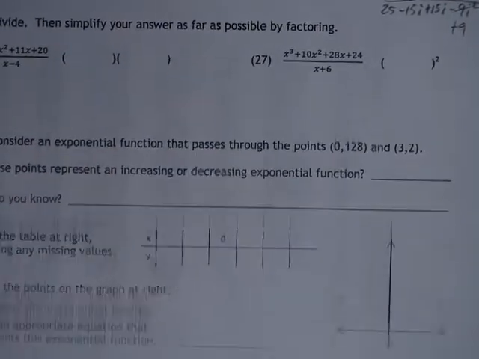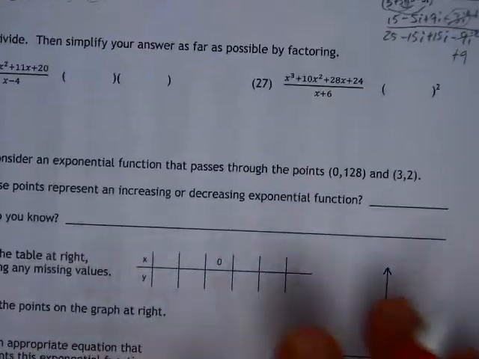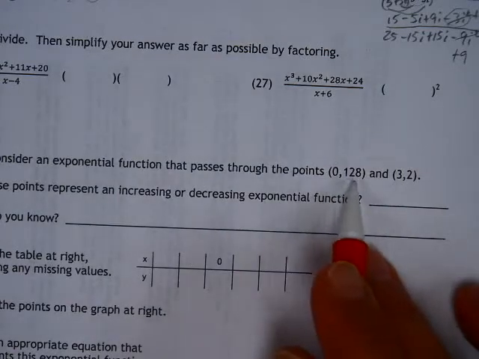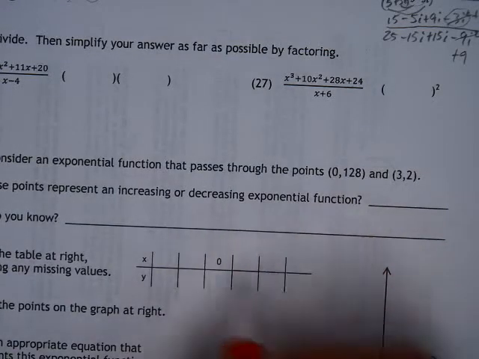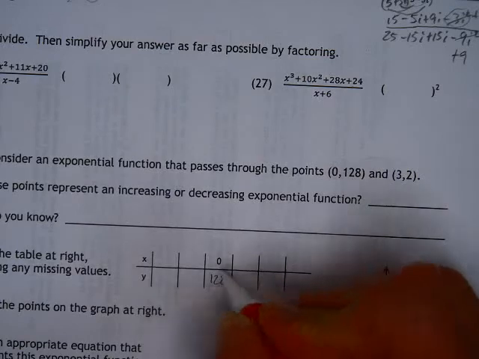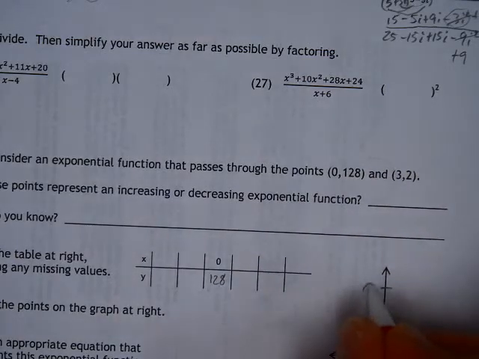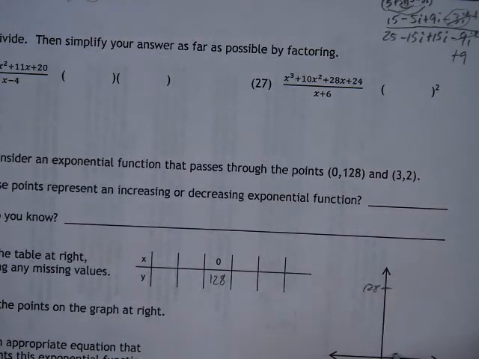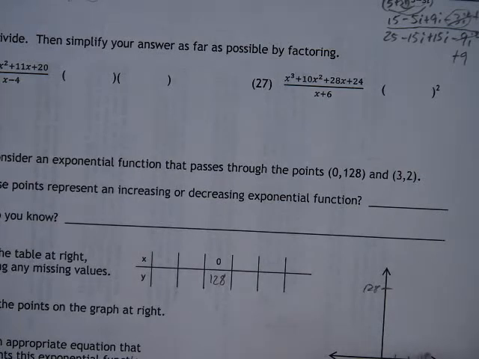Well, this problem here consists of a lot, given only two points. But (0, 128) and then (3, 2), you're starting, we can fill in this 128 on the table. You can also do 128 here. But you go all the way over to 1, 2, 3, and it's already down to 2. I can hardly even see 2 because it's such a small portion of 128.